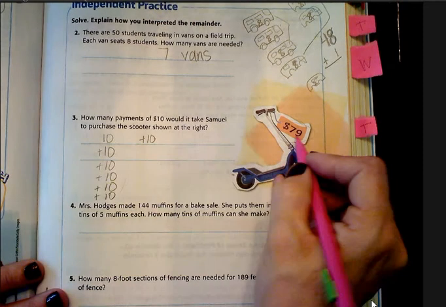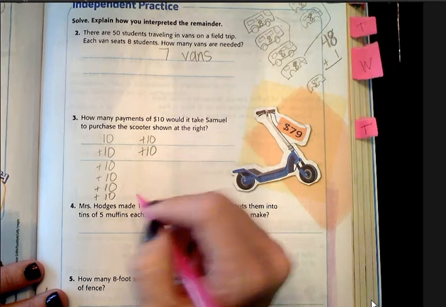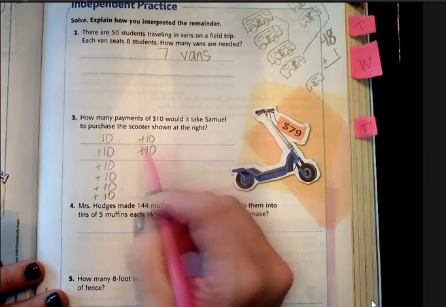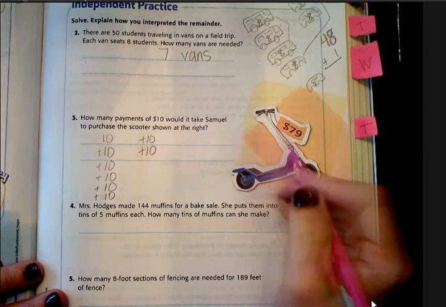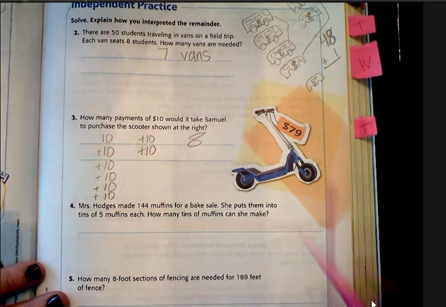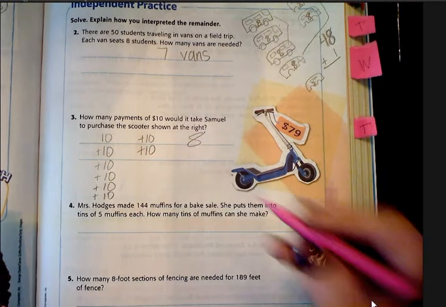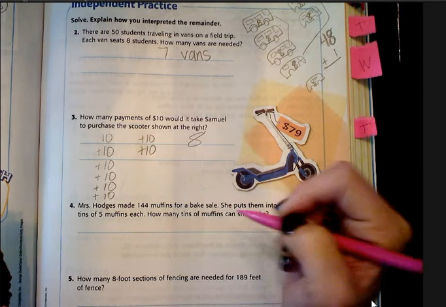He needs to make another payment, right? So how many payments does he have to make? 1, 2, 3, 4, 5, 6, 7, 8. He has to make 8 payments to actually cover the cost of 79.